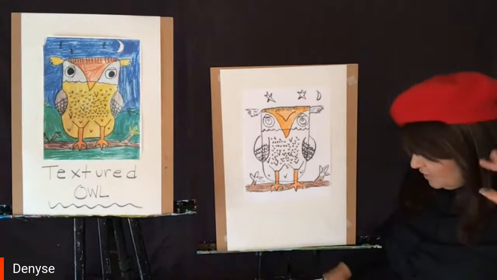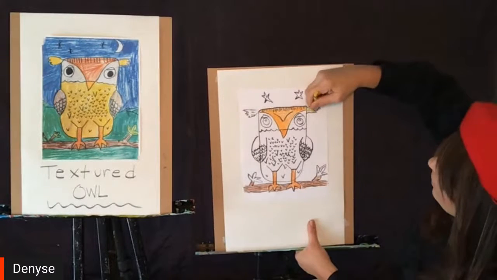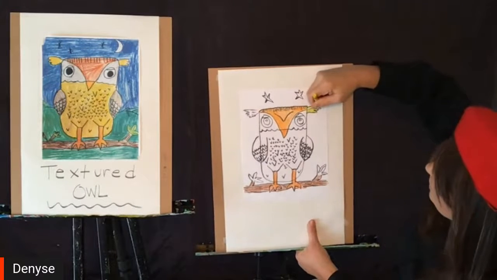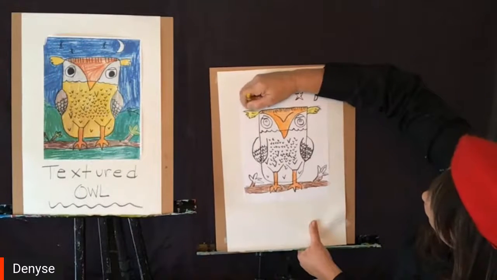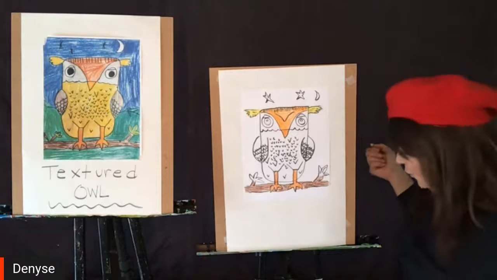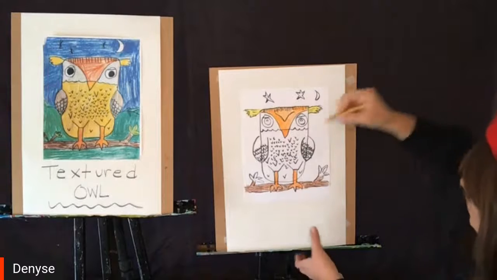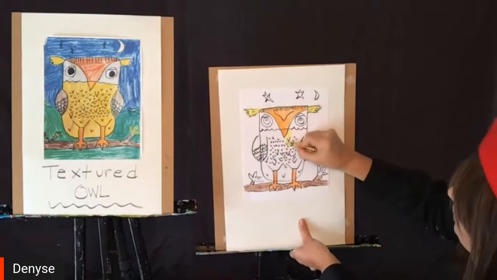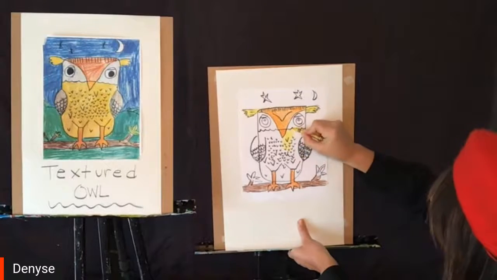How about if we do his over here like yellow? Is that yellow? And you could do his body yellow, whatever colors you have. Let's see. How's that going to look? You can mix colors. Let's start with yellow and see.